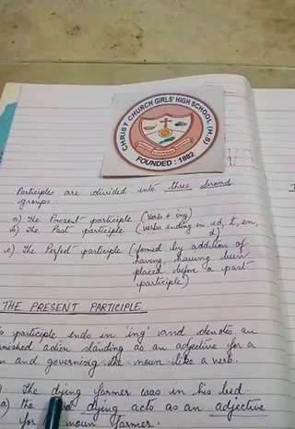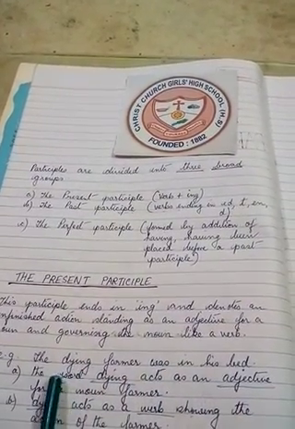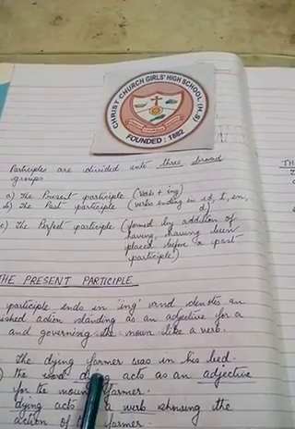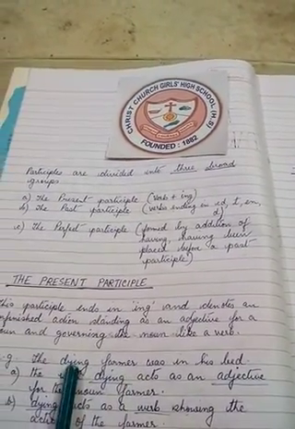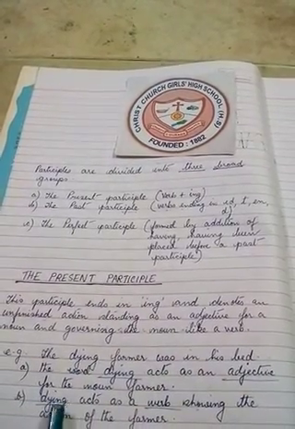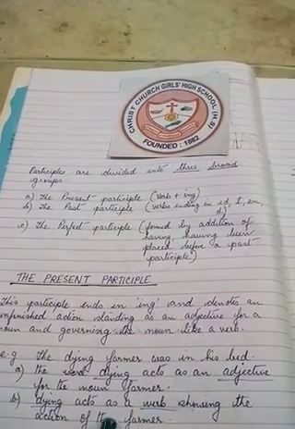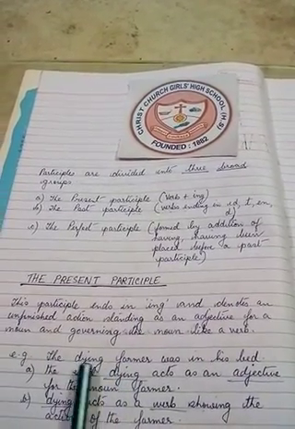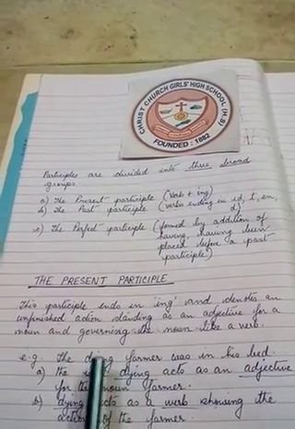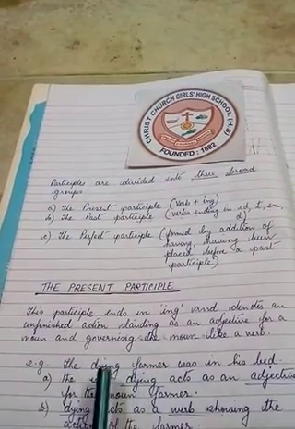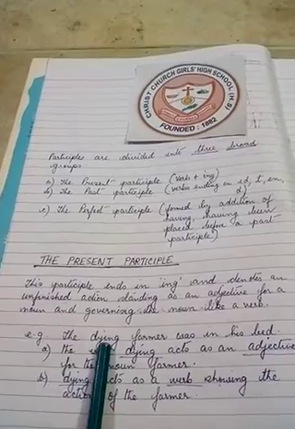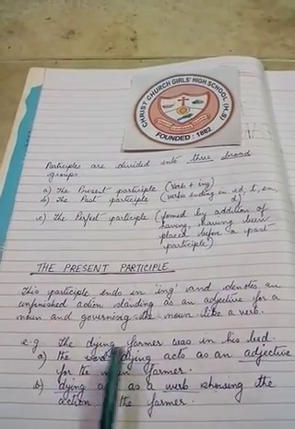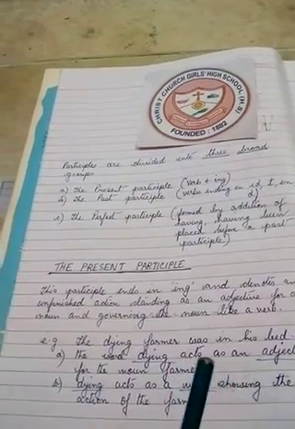Now see the example over here. The dying farmer was in his bed. Now the word dying acts as an adjective. What kind of farmer? The dying farmer. The word farmer is the noun and dying here is an adjective. Secondly, dying acts as a verb showing the action of the farmer. What is the farmer doing? He is dying at present. So it is a doing word. And also it is an adjective because it shows in what condition the farmer is, or describes the farmer. So in dying farmer, dying acts partly as an adjective. Again the word dying acts as a verb. So this is an example of the present participle.